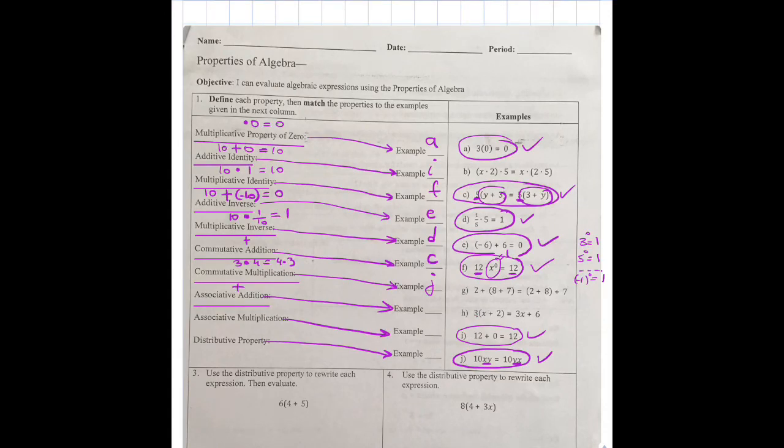The next property is the associative addition. Addition tells us we're looking for the plus sign. And associative tells us the word associate, to group. We're looking for grouping symbols, such as parentheses. In this case, none of the numbers or values commuted, so the only thing that changed is the parentheses. So let's look at B.